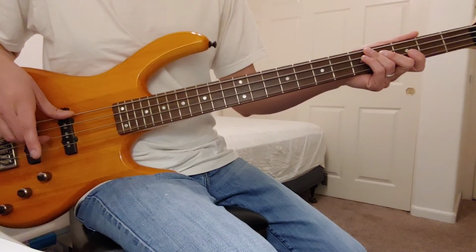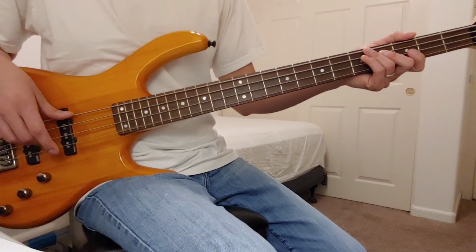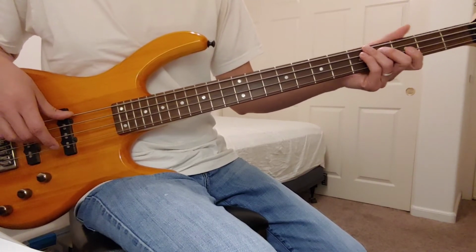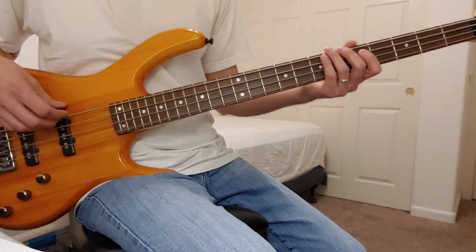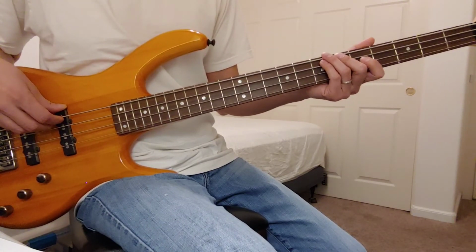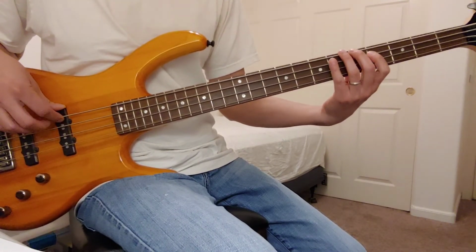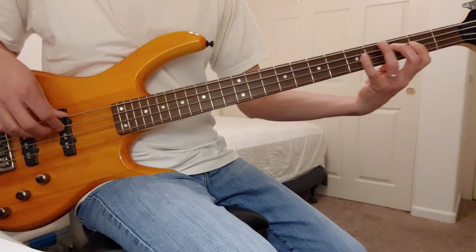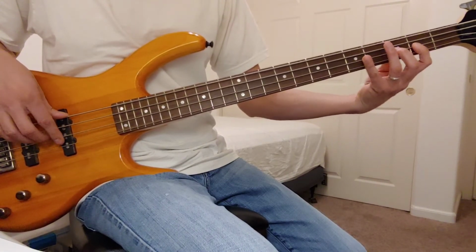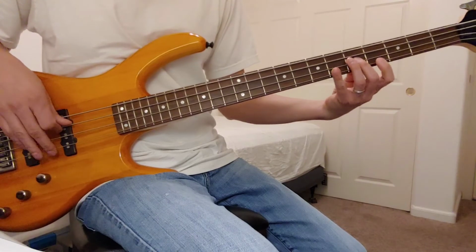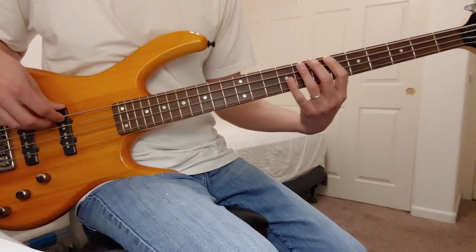I would just put on a drum machine or a metronome. I prefer the drum machine, and then I would just play around, initially with the triads. If you want to do the minor triads.